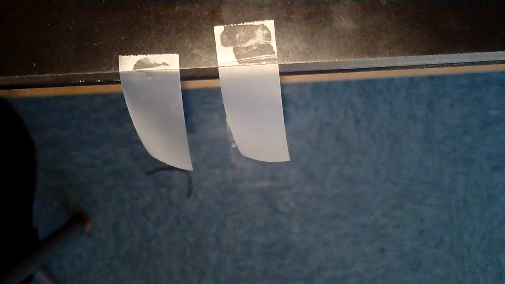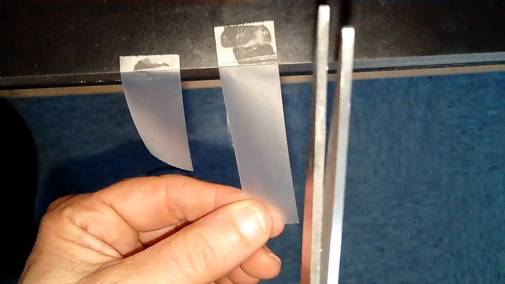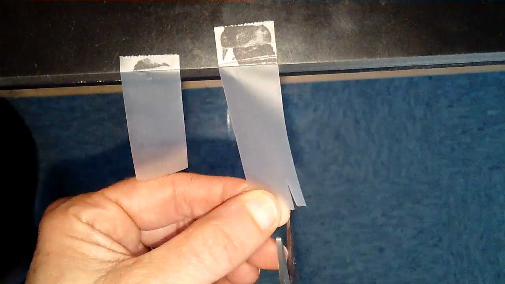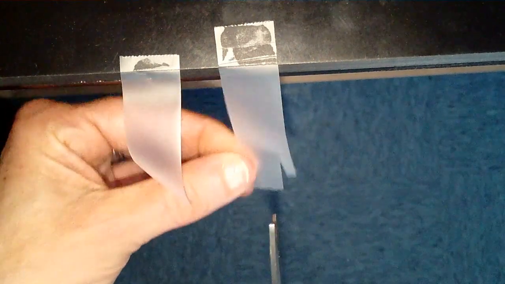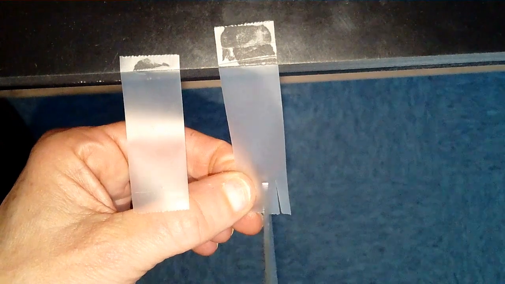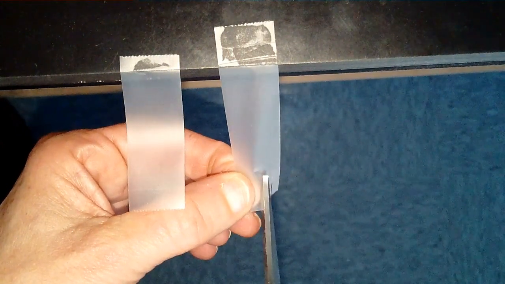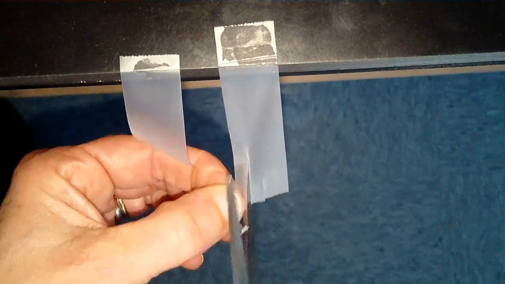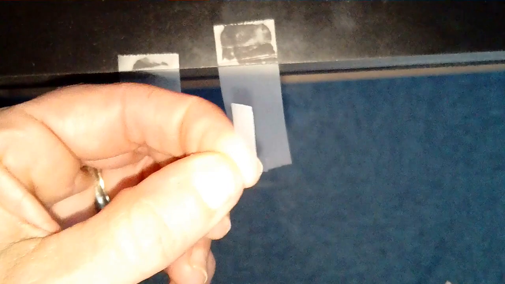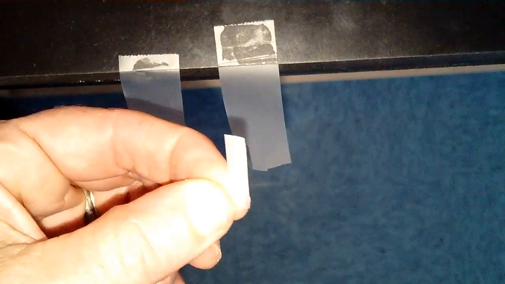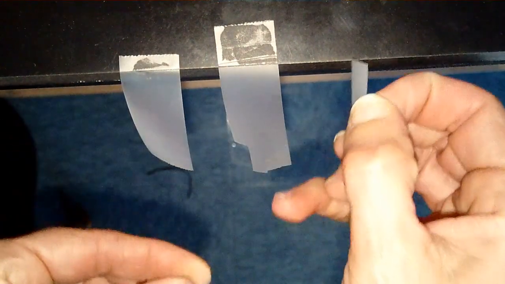Here are the big strips of tape, and you want to make very, very small strips. You're going to use just the ends of your scissors, and you're going to make 1, 2, 3 cuts. And then you should get a strip about this size. Try to get as many of these as possible.